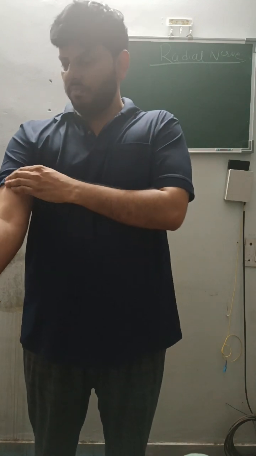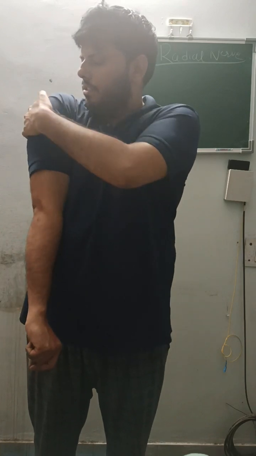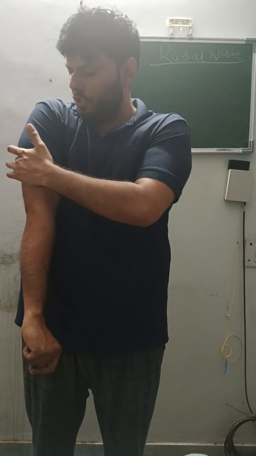After that it passes like this, and passes in the spiral groove. The radial nerve passes in the spiral groove. Then it comes from posteriorly to anteriorly, in front of the lateral epicondyle.